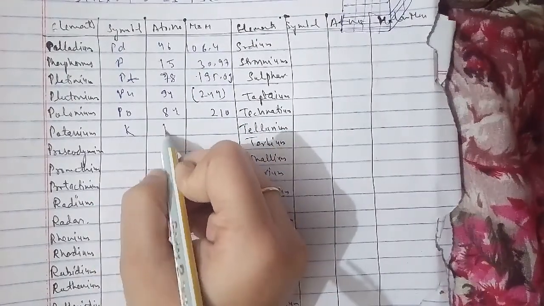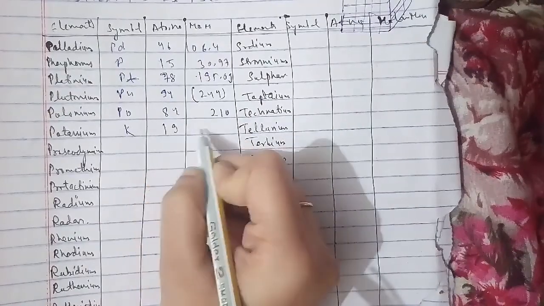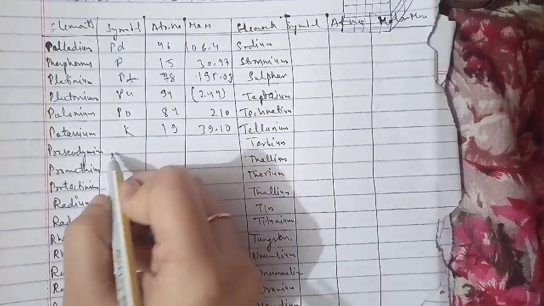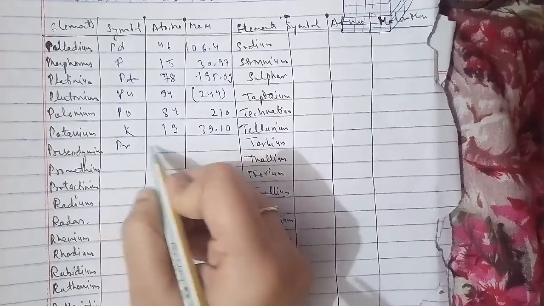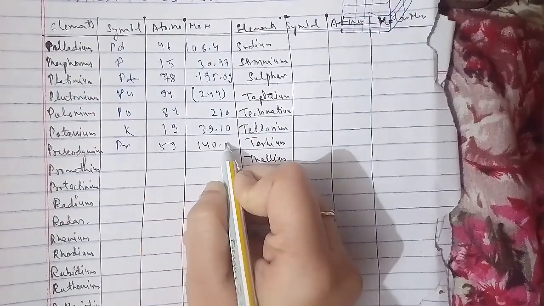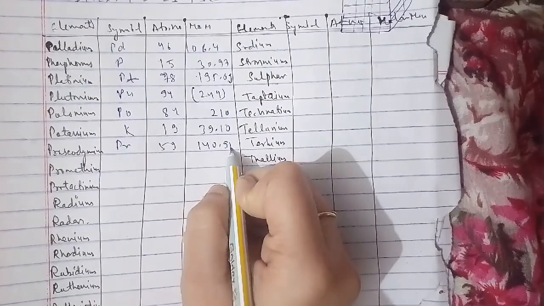So rubidium is 37, and the molar mass is 85.47. Then we have Ru, and next is 44 and 101.07.